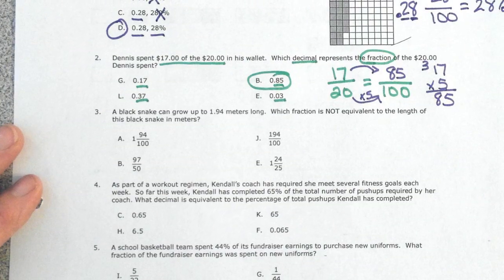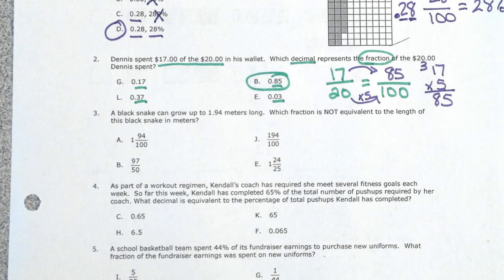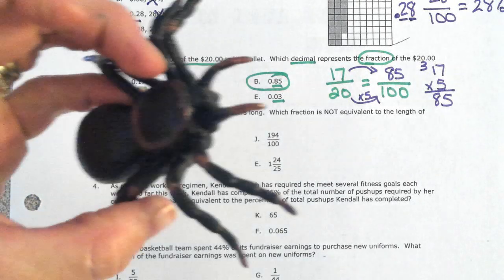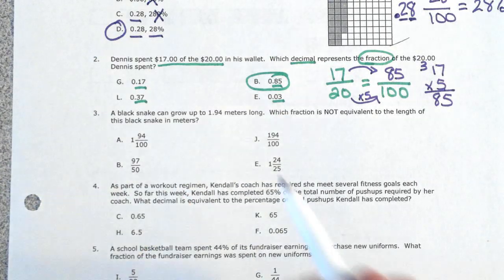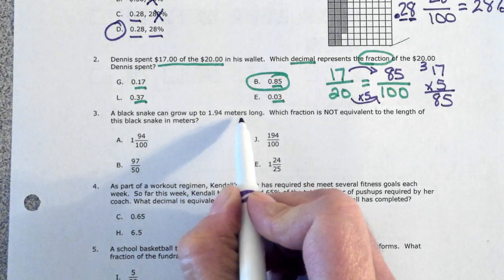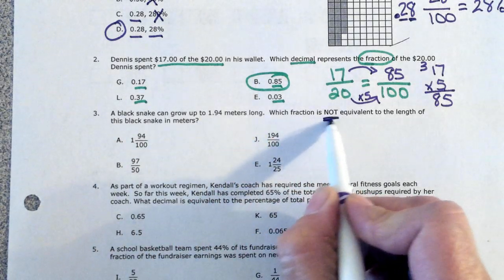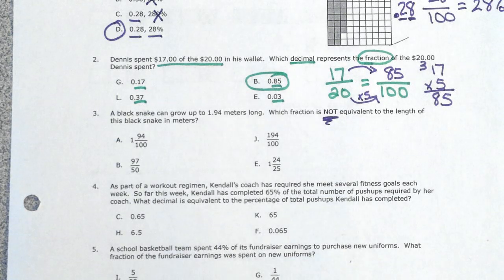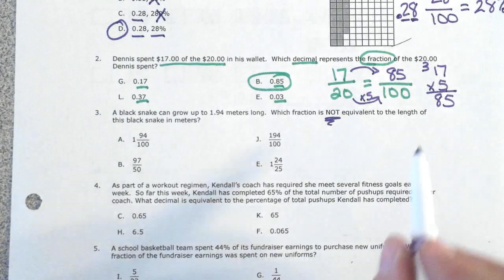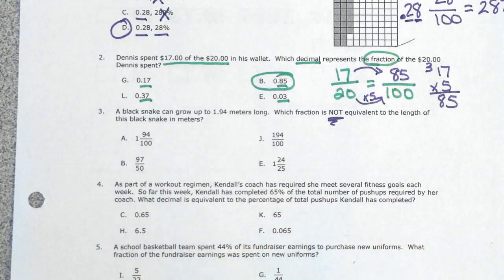Okay, number 3. A black snake can grow 1.94 meters long. Which fraction is not equivalent to the length of the black snake in meters?